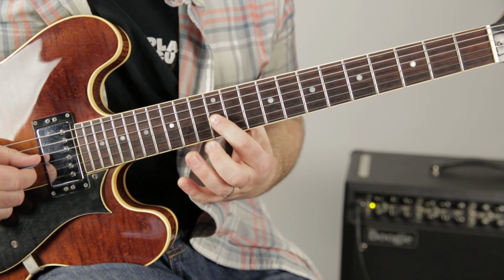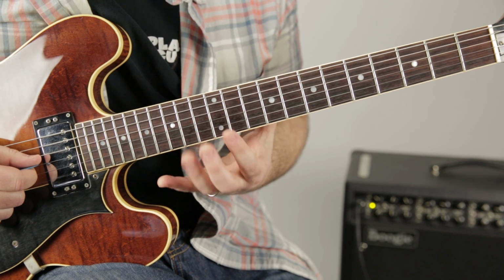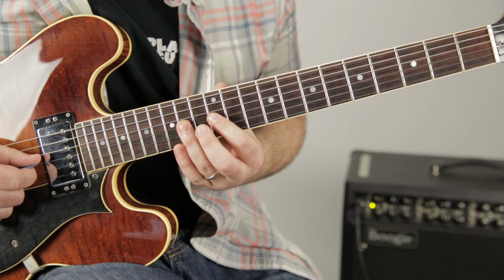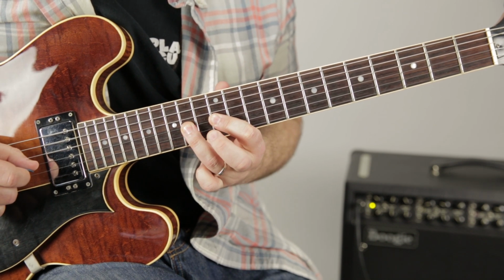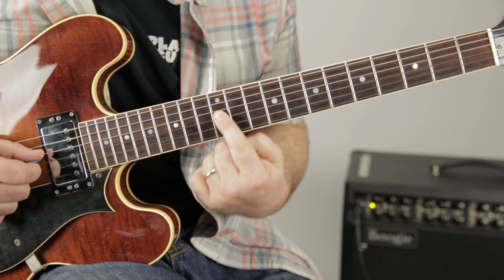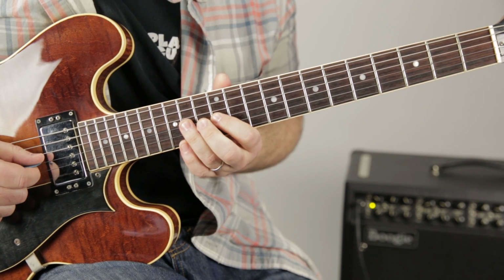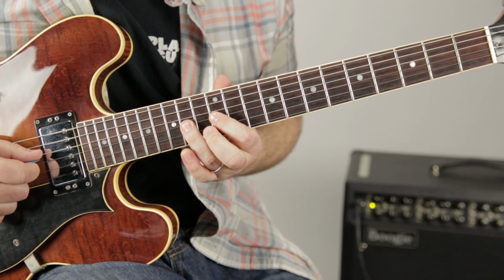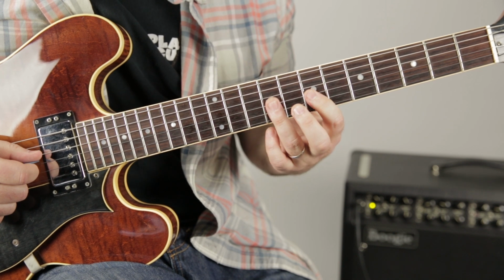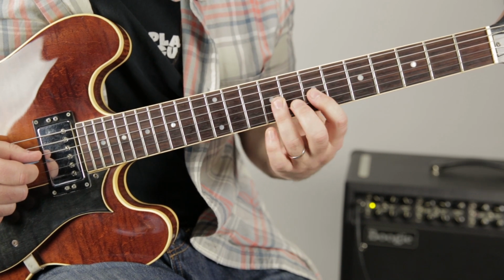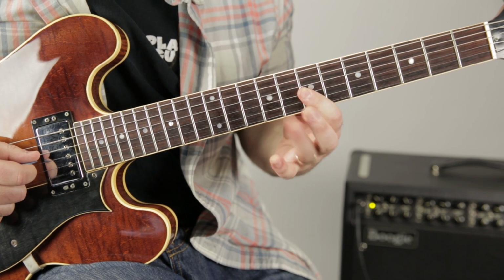So I'm just kind of trilling between the, or hammering on and pulling off between the 12 and the 14. And I'm keeping that 12th fret of the G planted right there. Then I can visualize the minor pentatonic part of the extension right here between the 7 and the 9.